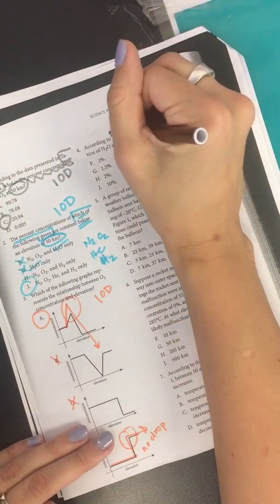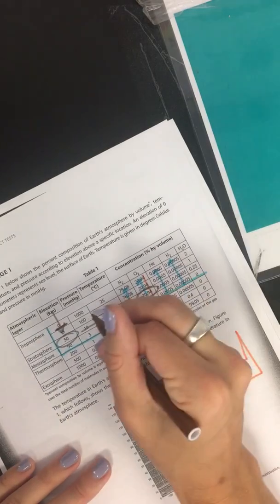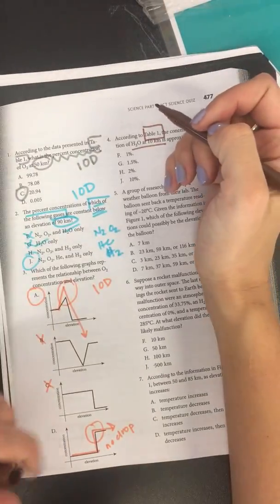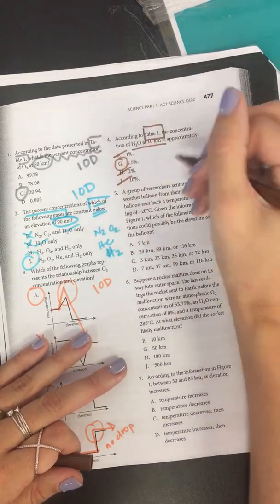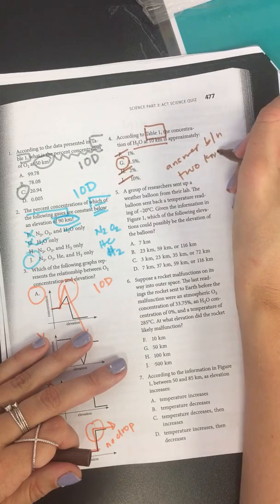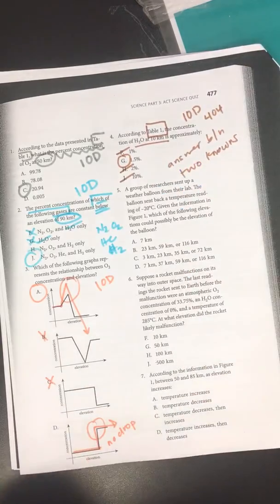Number 4, according to table 1, the concentration of H2O at 10 kilometers. So this one's pretty easy too. At 10 kilometers and H2O, it's going to be somewhere between 2 and 1. This is an interpolation question because we only have 0 and 15. 10's not on the table. So it's not going to be 1, it's not going to be 2, it's definitely not going to be 10. So your answer to 4 is G. It's the only answer between our 2 knowns. And that again is IOD, 404 if you're curious.